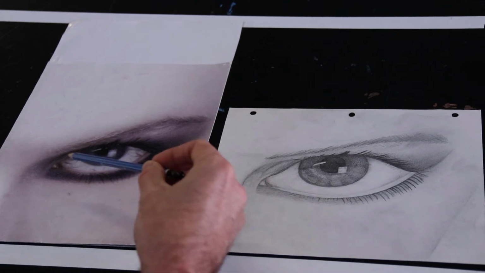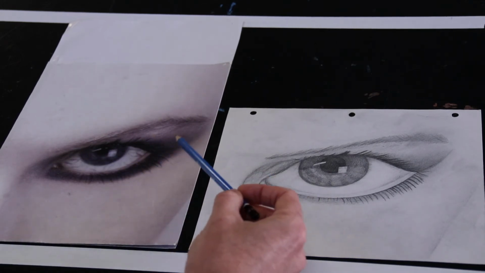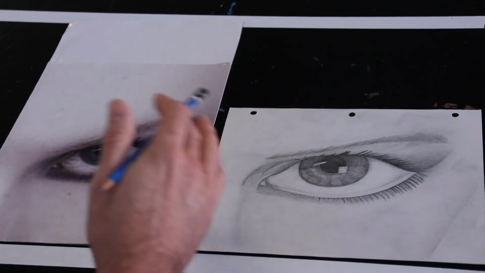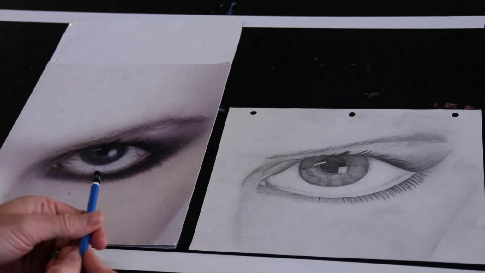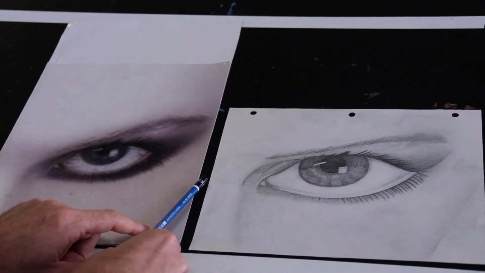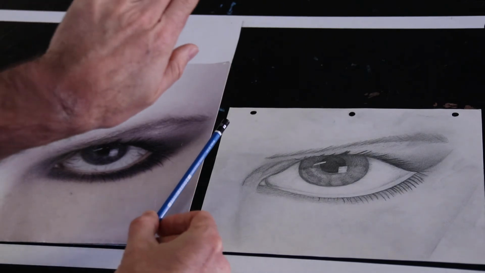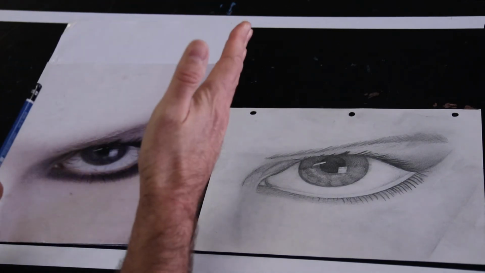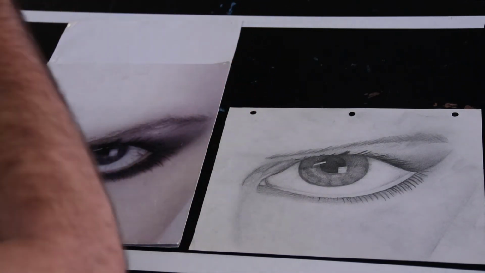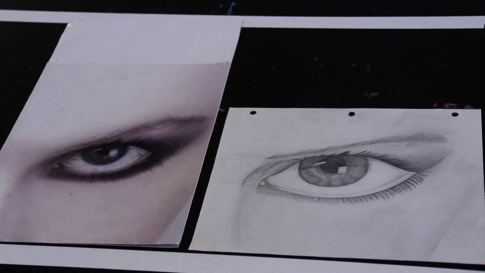And then you're going to try and pay attention to the values. You want to try and notice the subtle little variations. So over here on the cheek, it's darkest as the cheek is turning away from us. And then that shading gradually gets lighter as it comes up and around.